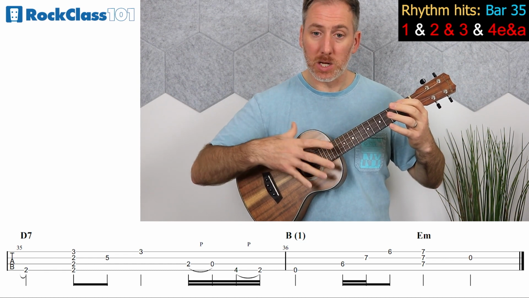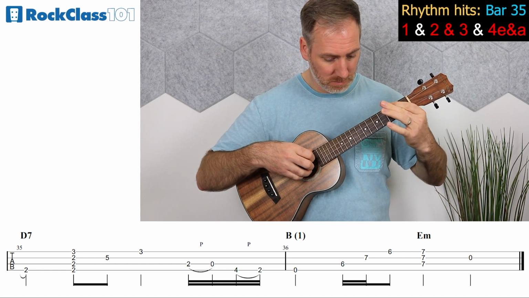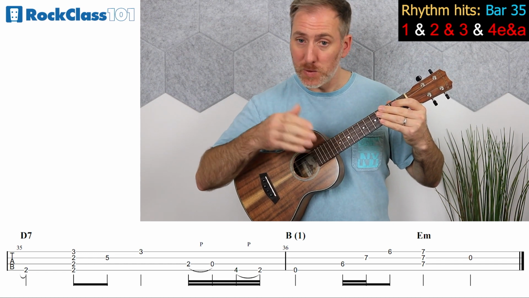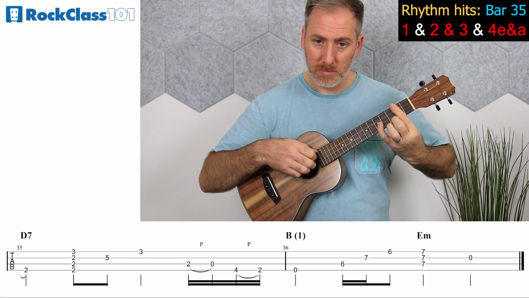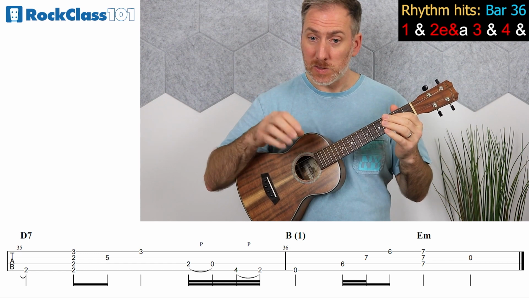One just to practice in isolation, just to get that nice and quick, nice and smooth. So that measure on its own again, but with that first note of measure 36. Nice. And then at measure 36 is a little bit different.